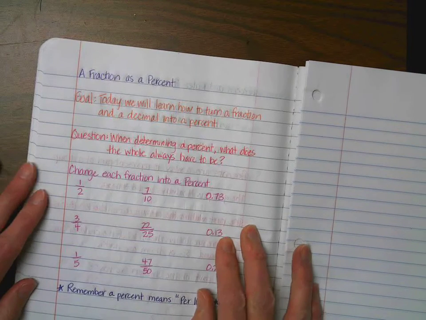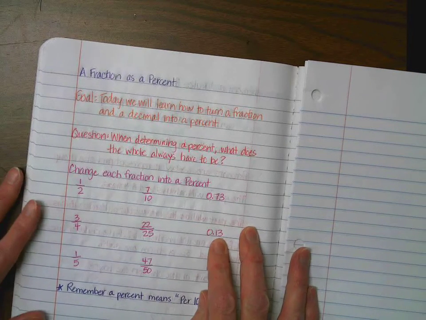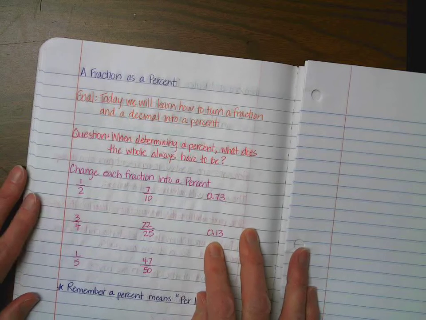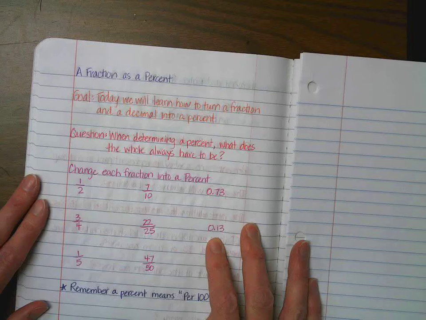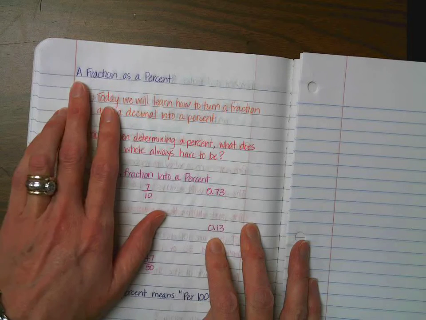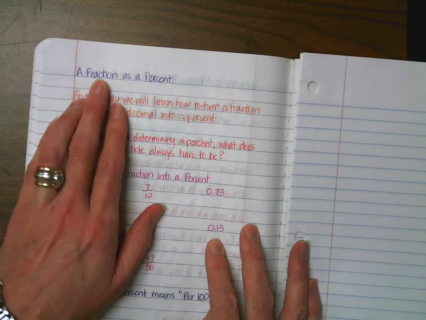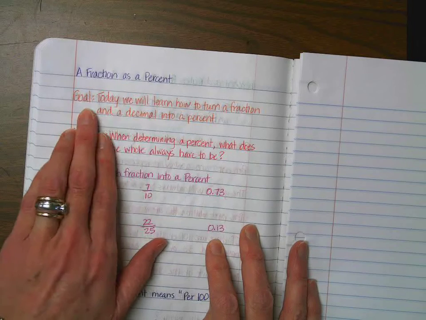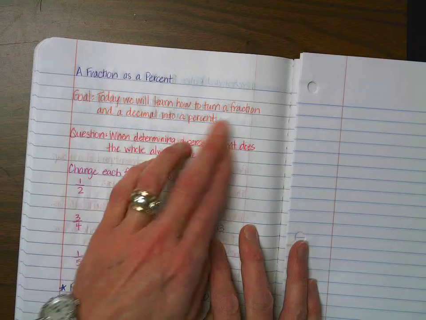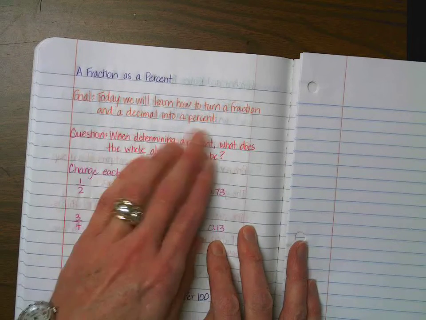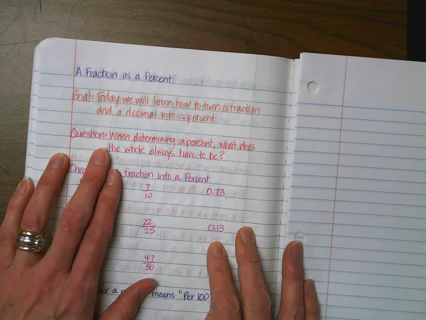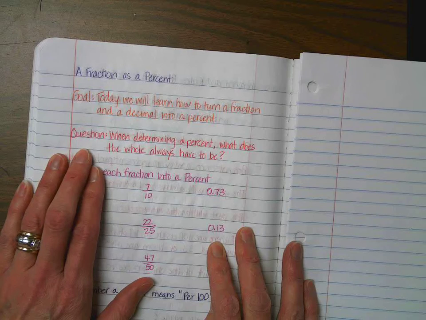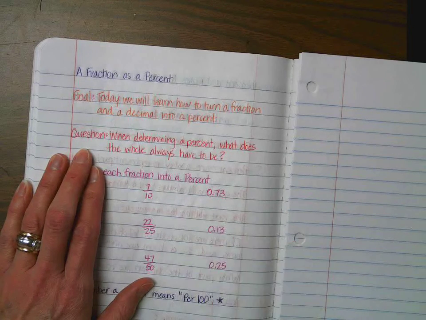So in yesterday's lesson, we talked about what a percent means. We figured out that a percent means per 100. So I want you to think about that for a minute as we're looking into the idea of a fraction as a percent. Our goal today is to learn how to turn a fraction and a decimal into a percent. The question that I want you to be thinking about is, when determining a percent, what does the whole always have to be?